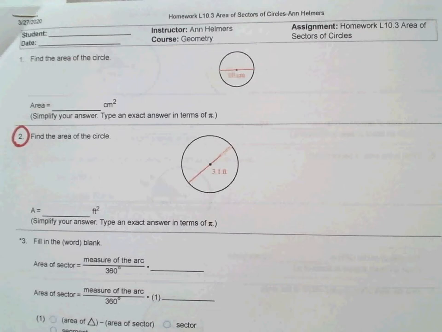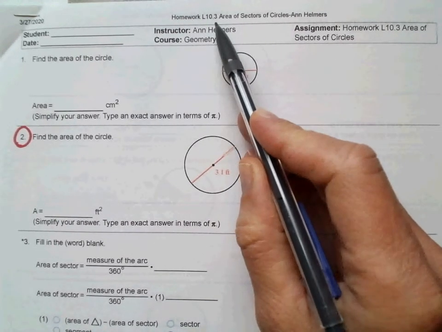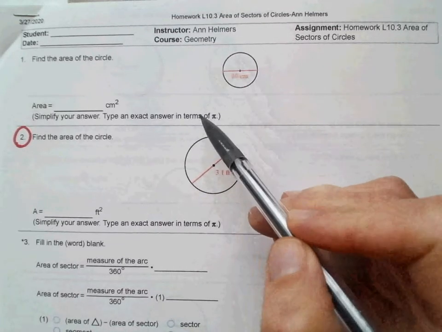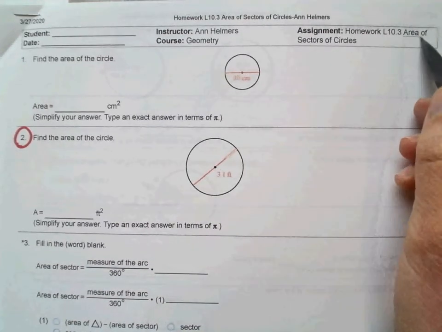Morning class. I'm just going to use homework 10.3 from MathXL, if you want to use the printout or just draw them on your own paper. I picked a few questions off of the MathXL to practice to teach you this lesson. This lesson is called Area of Sectors of Circles.